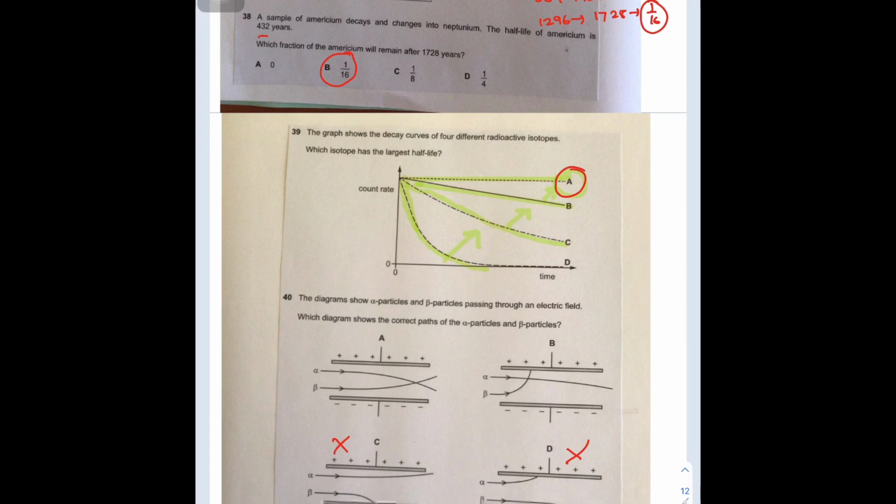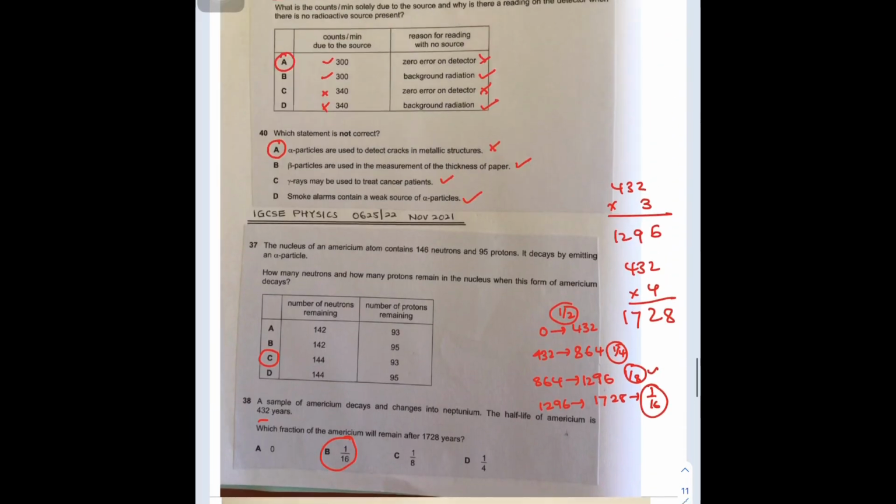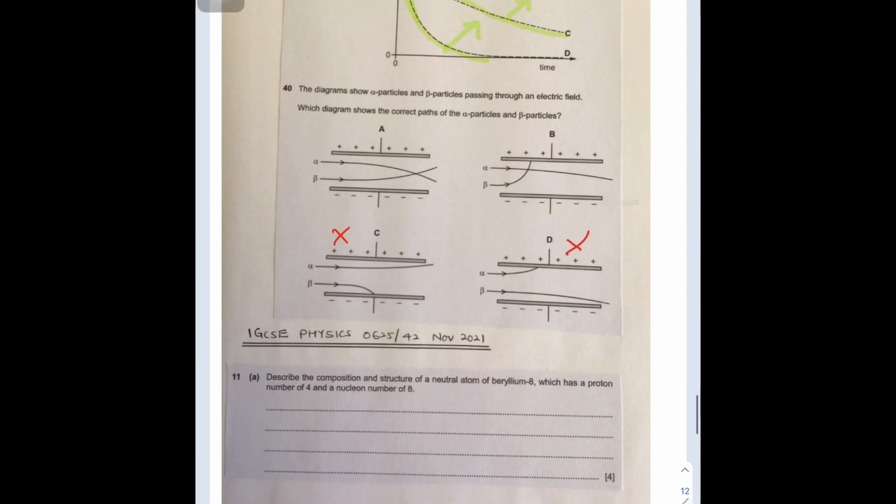Now we know that alpha are more ionizing, right? More ionizing effect. But beta are stronger. So beta bends more, but alpha, since they are far away from the negative plate, bend towards the positive side. But since they are far away from the positive plate, they go a bit straighter and then deflect a little. So my answer is B. Here this one shows they both deflect at the same rate, which is not true. Alpha deflect less, beta deflect more.